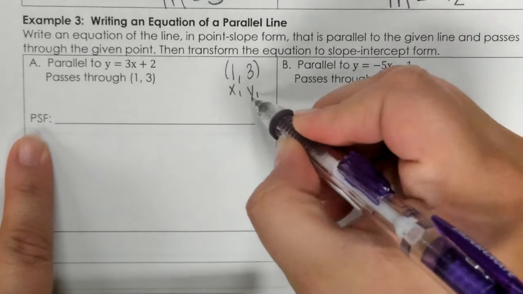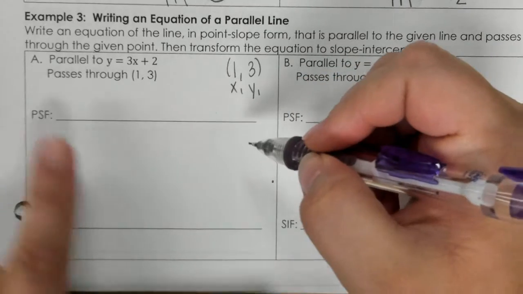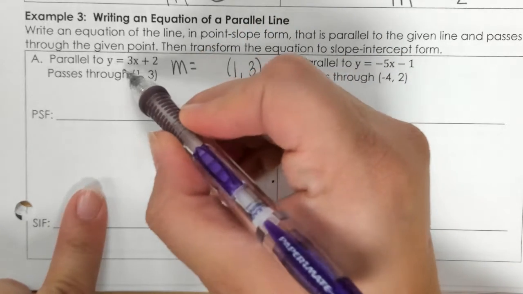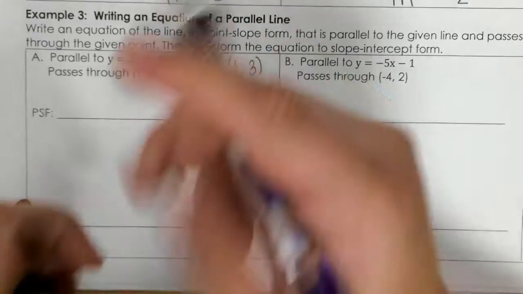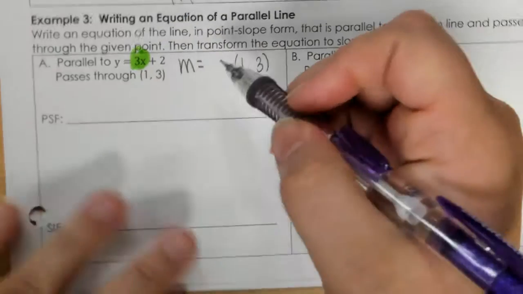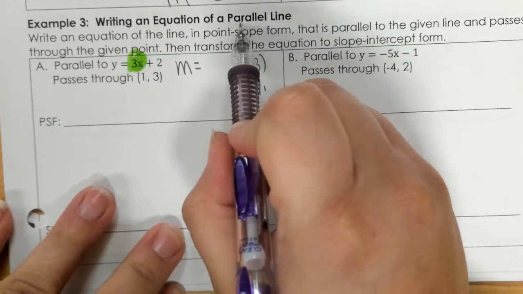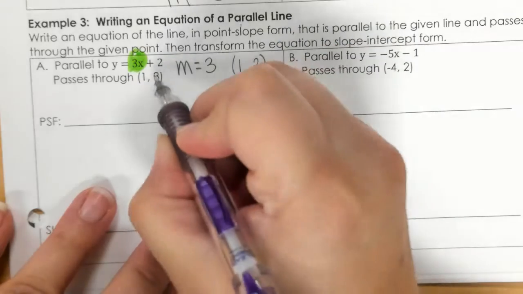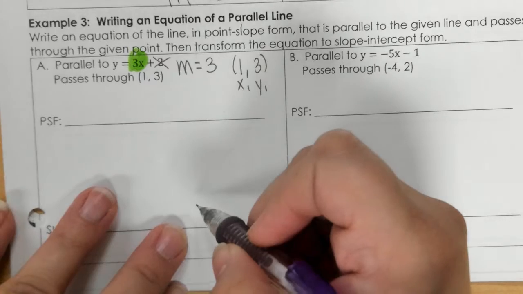That's x1, y1. Secondly, we need a slope. If I look at this equation, my slope has to be 3. Because we're talking about parallel lines, I'm using that same number 3. Now this 2, that's just extra information.